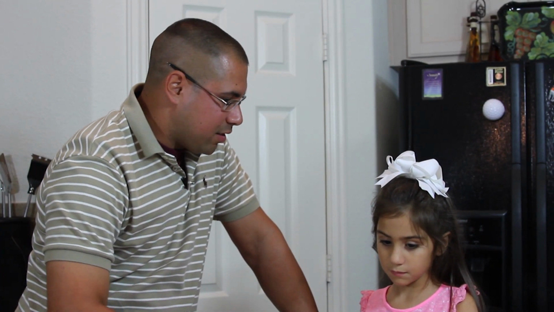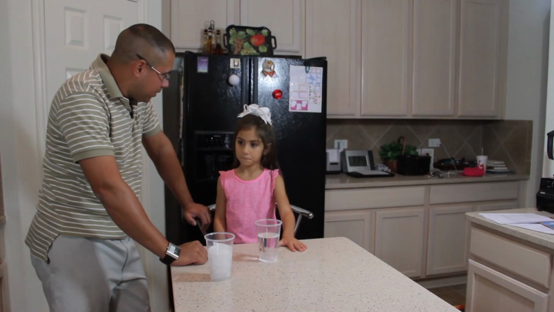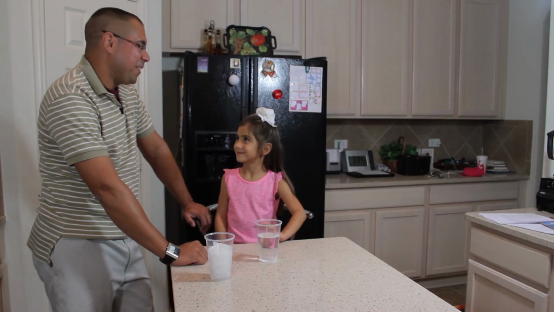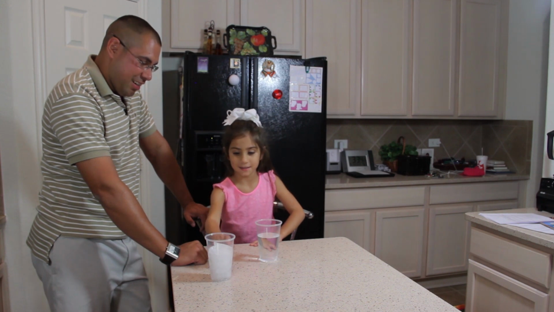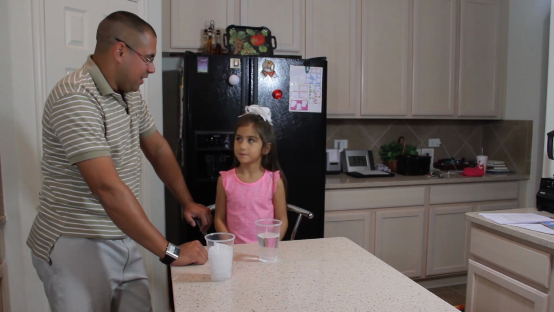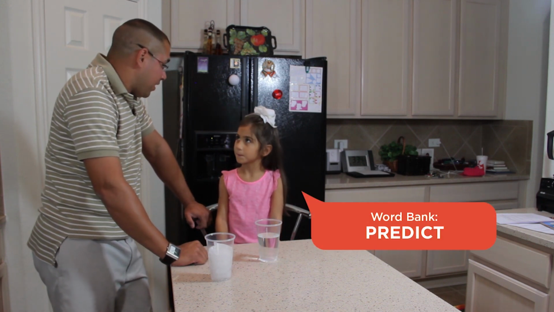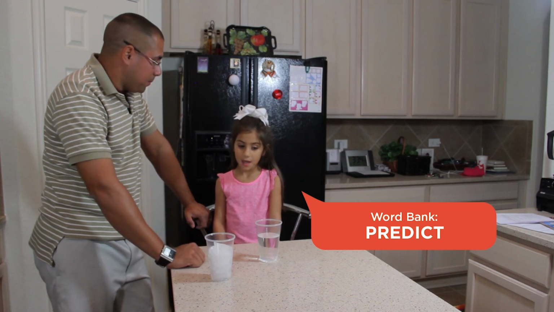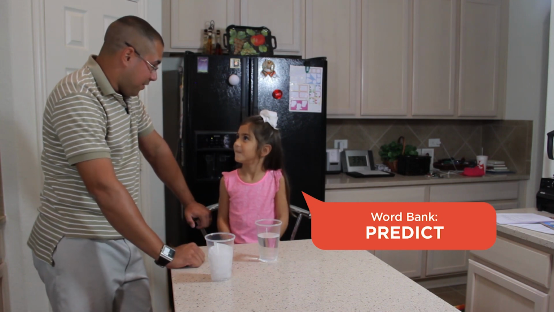Before you take a drink, do you think we can make this water rise to the top without putting any more water in there? Yes. How? If we put some ice into here. How many do you predict can fit in there before it goes all the way to the top? I think 7. 7? Can you count them with me?